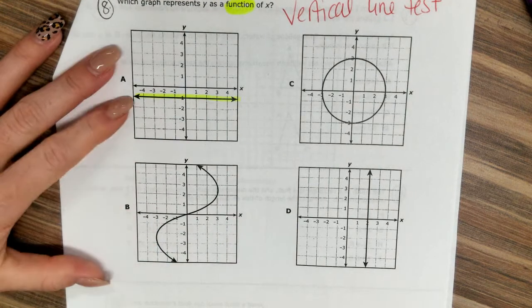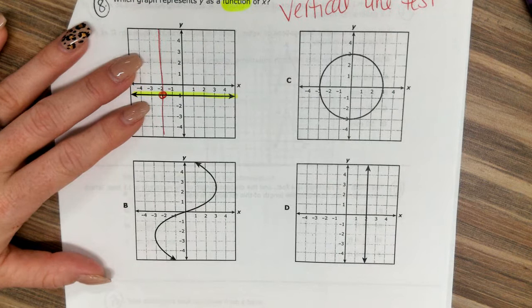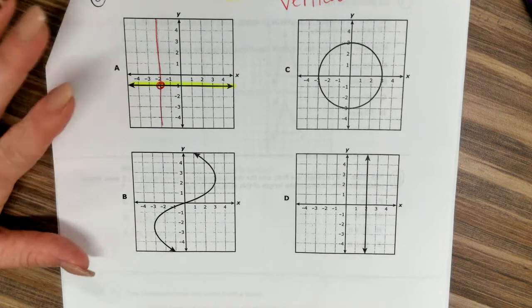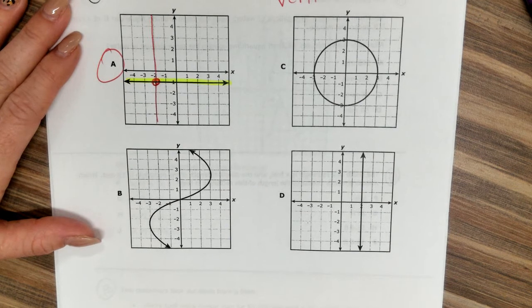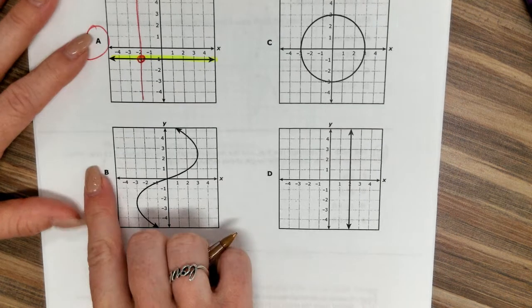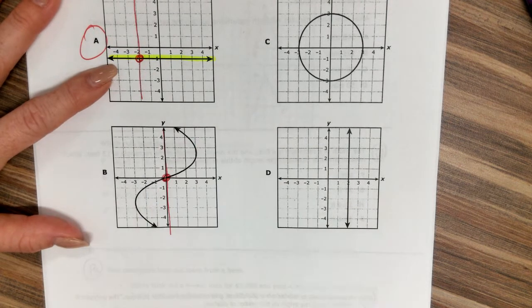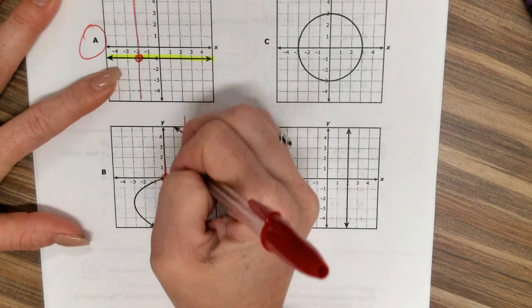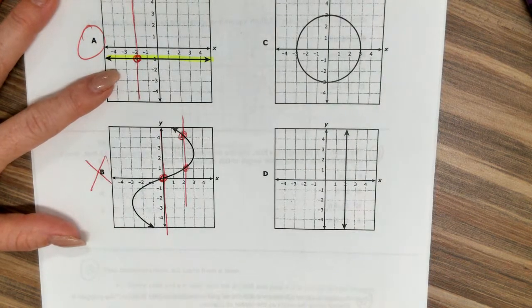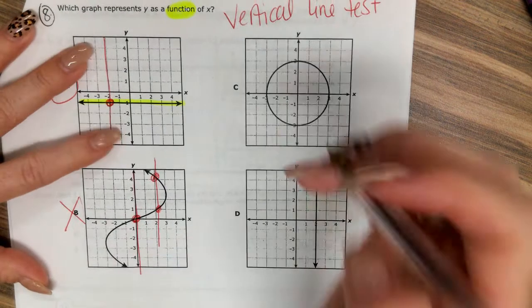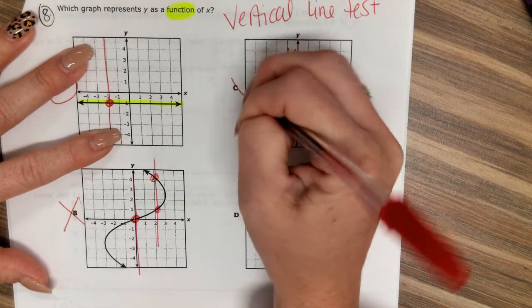If I draw a vertical line, how many times did it touch? So is that a function? Yes. Okay, hold on. We're going to go through each one. Look at B. If I drew a vertical line here, how many times did it touch? Just once. But what if I drew it here? So that's why this one is not a function. Look at C. If I drew a vertical line, how many times did it touch? Twice. So that's not a function.